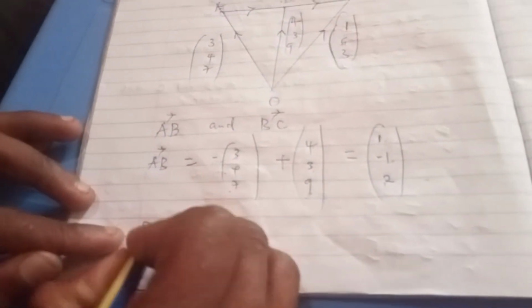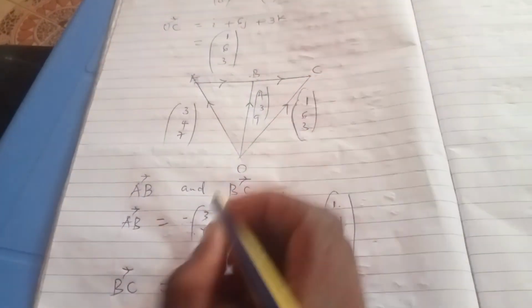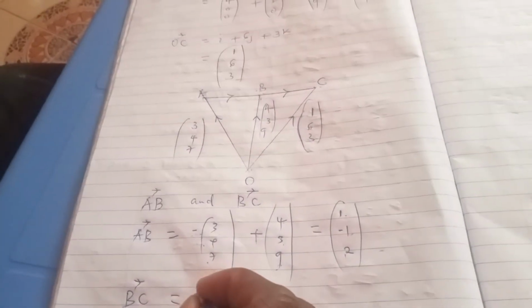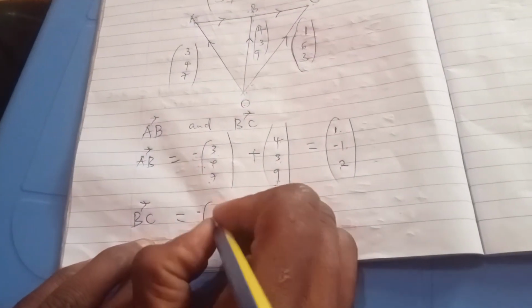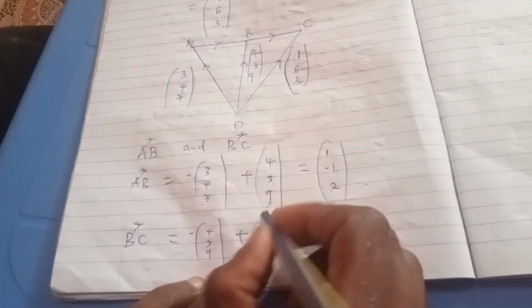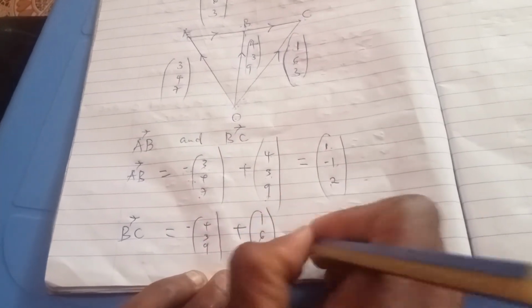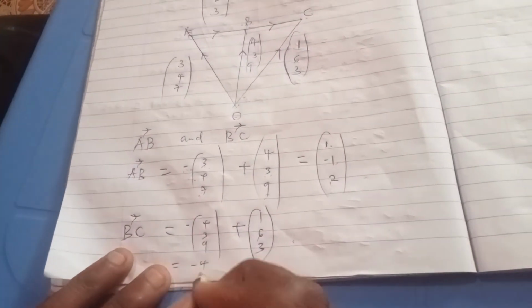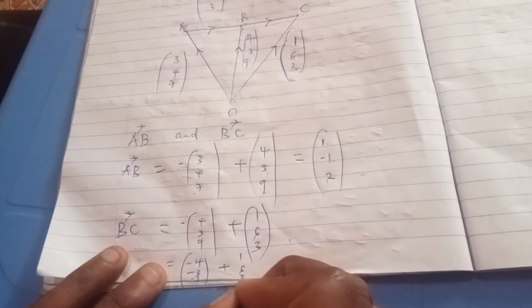Then we need to look for vector BC. Vector BC is the same as BO, which is negative of OB, which is (4, 3, 9), plus OC, which is (1, 6, 3). So this is (negative 4, negative 3, negative 9) plus (1, 6, 3).